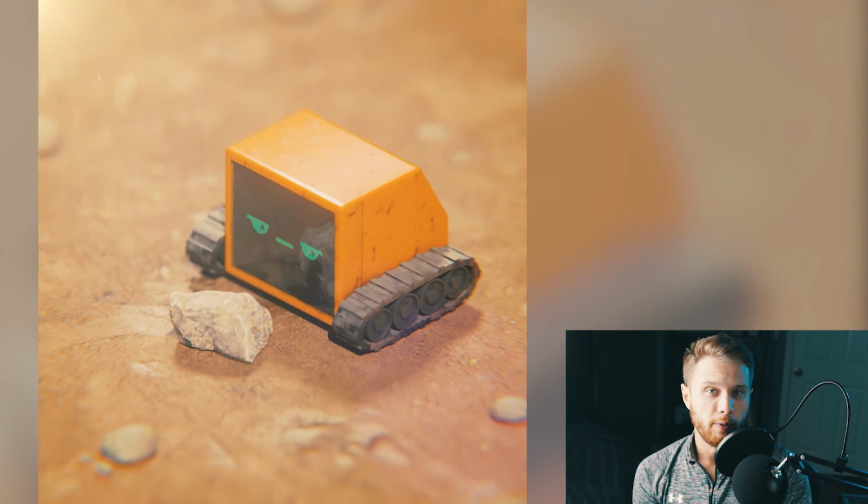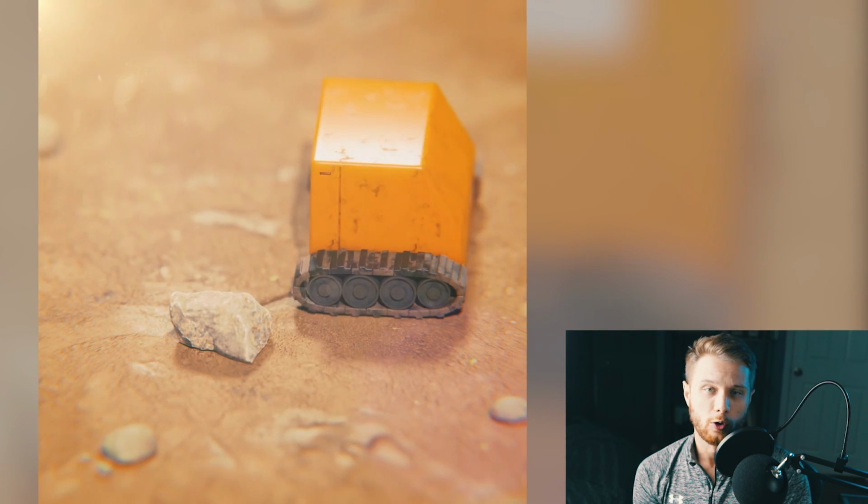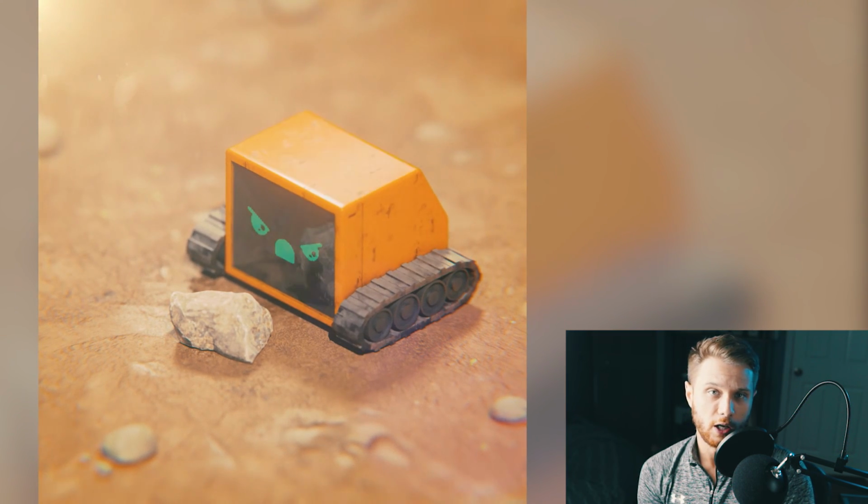Hey everybody, today we're going to be going through how to model and rig this little robot, including a cool setup so that we can easily animate his face.